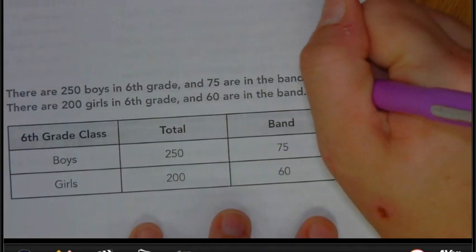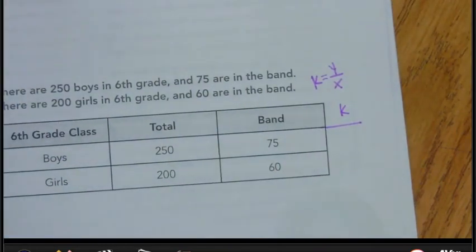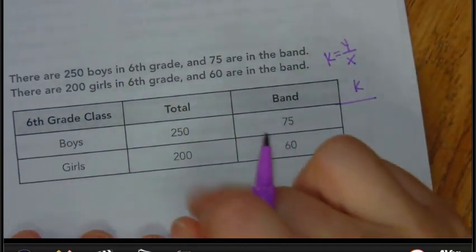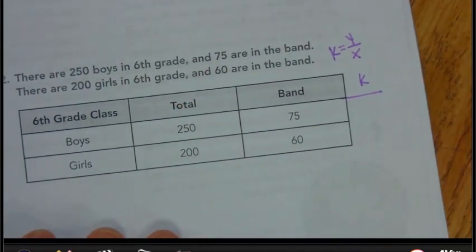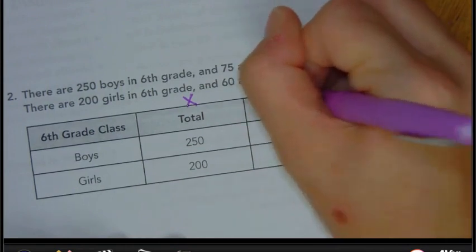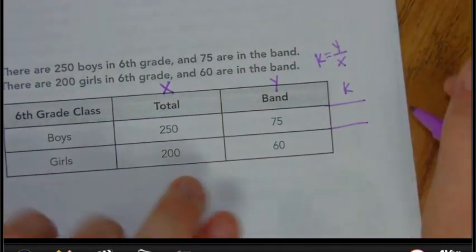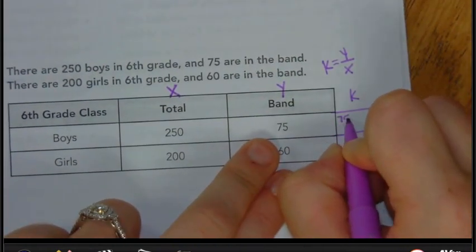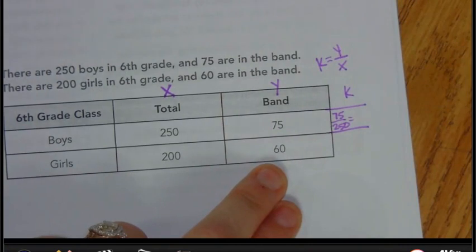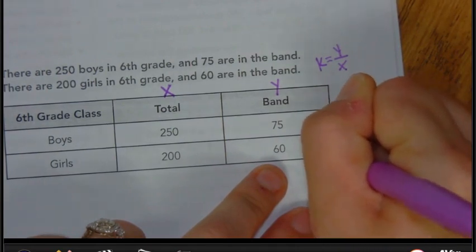We need to remember that K is equal to Y over X. Right now I see a table with boys versus girls and total versus band. Remember, unless we are told otherwise, we always make the left column X and the right column Y. So the first column is X, the second column is Y. For this one, I'm going to do 75 over 250, and then 60 over 200.